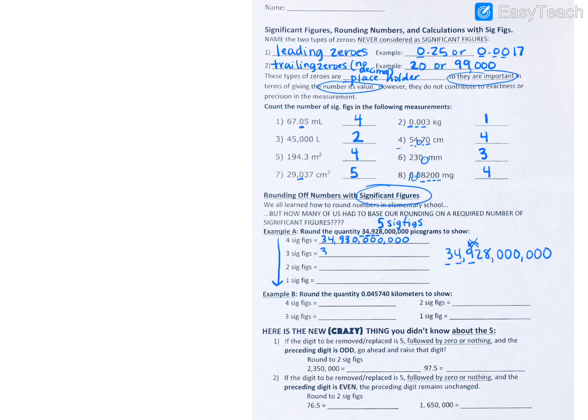So this is just going to be 3, 4, 9, 0, 0, 0, 0, 0, 0, 0, 0, 0. Okay, so 34 billion, 900 million. So we get to keep the 30 billion. We get to keep the 4 billion. We get to keep the 900 million. But we are going to drop these 2 significant figures and just replace them with placeholder zeros.